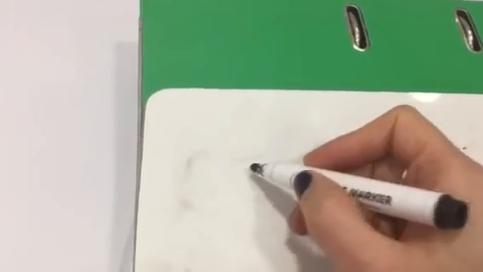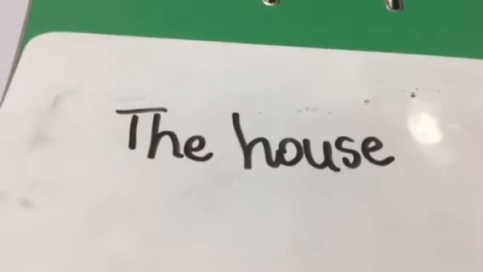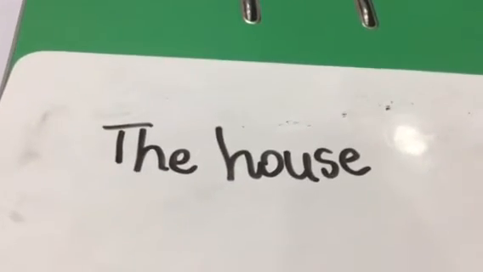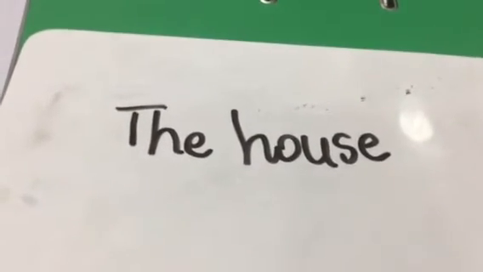I'll just rub that one out quickly. Okay, and this time let's have a think about something like the house. So I'm just going to move the TV away. There we go. So I have got there the house. Okay, hopefully you recognise that the house is the noun.